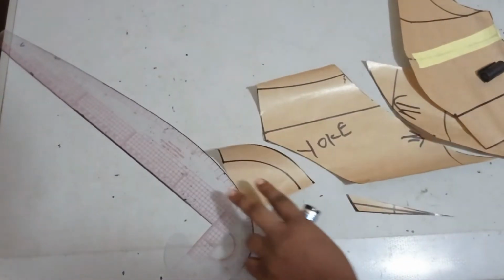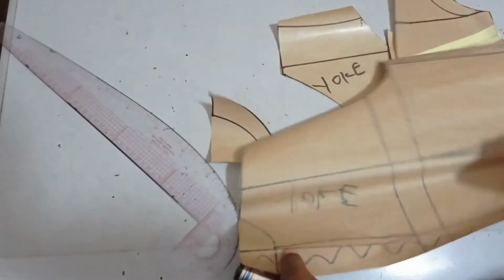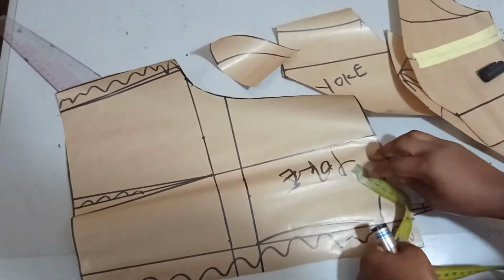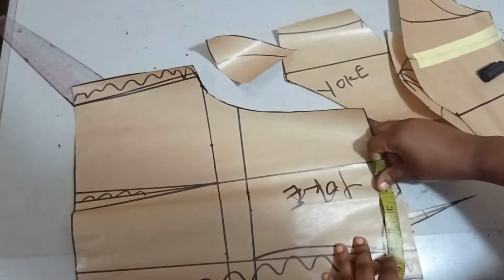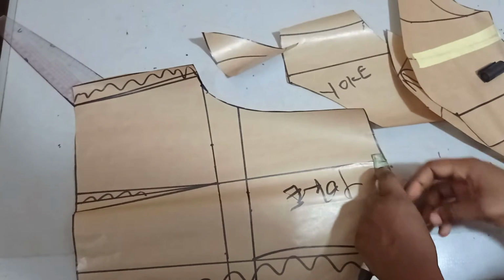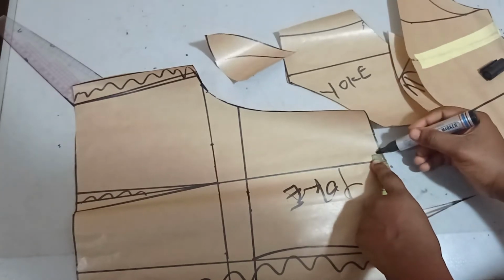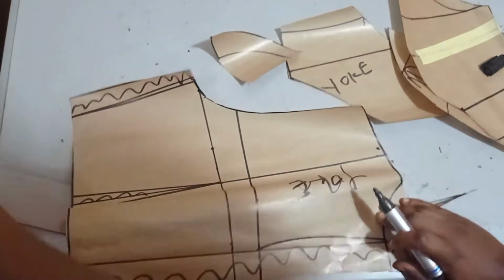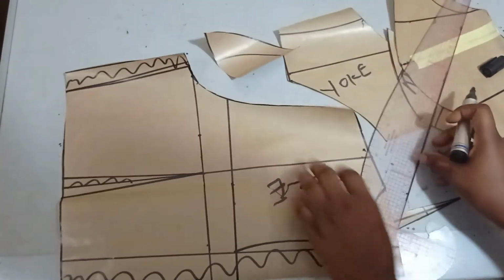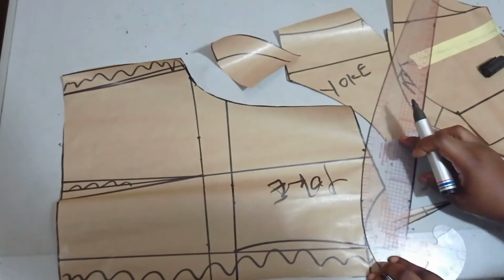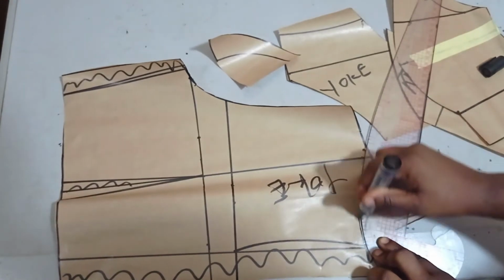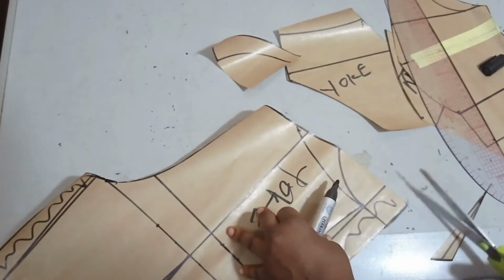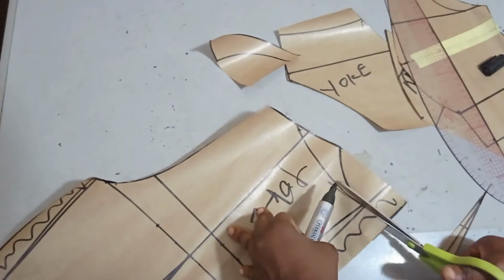So I have to do this to the back also. On my back neckline, I'll be going for a 5-inch width neckline also, and then I think I'm okay with the depth I have already for the back. So I just connect this and then cut off like I did for the front. So it is very, very simple to make.